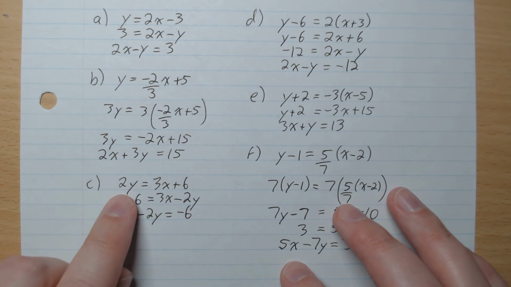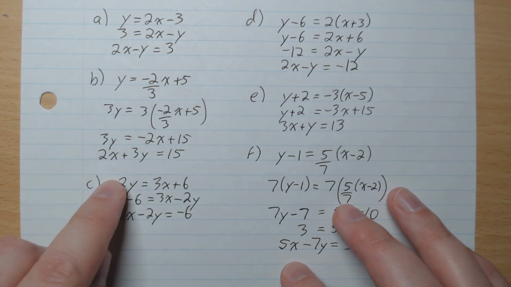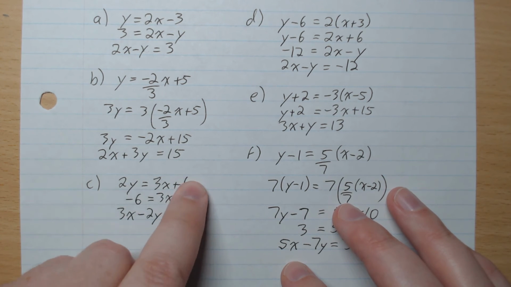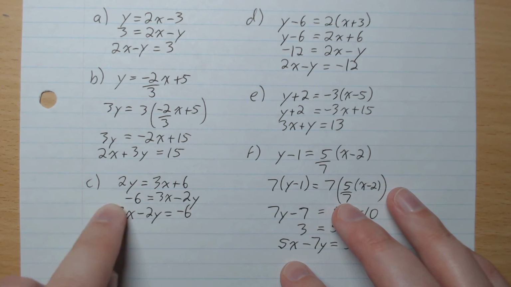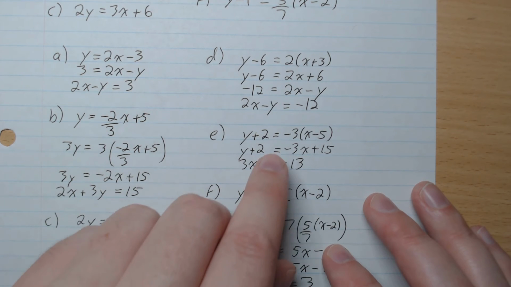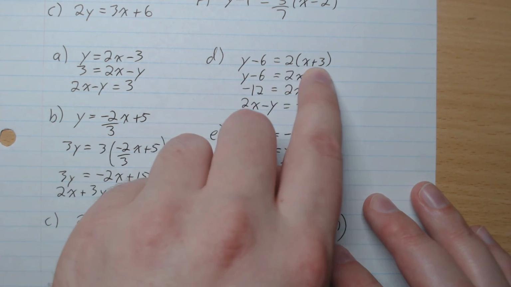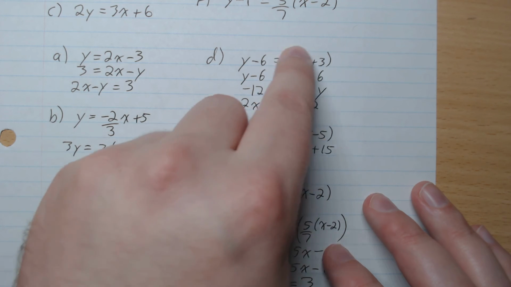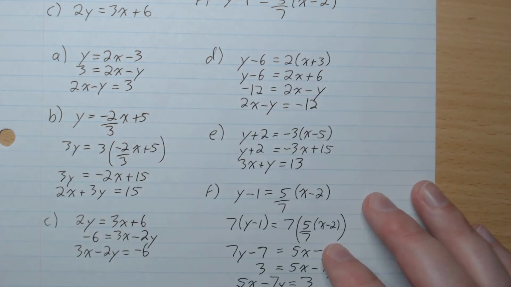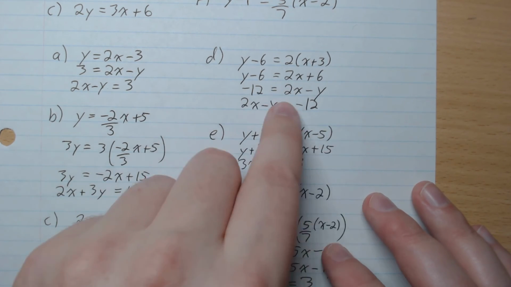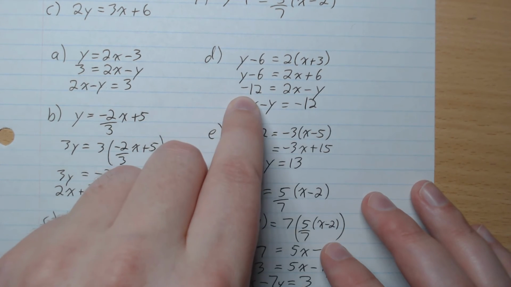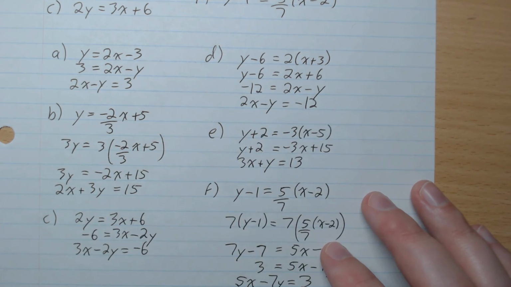Okay, so C, 2y equals 3x plus 6. So bring the 2y over to the right. So 3x minus 2y equals -6. And so there is our standard form. Okay, D, y minus 6 equals 2 times (x plus 3). So we're going to distribute the 2 like that. So 2x plus 6. We're going to bring the y onto the right-hand side. So minus y to both sides. So 2x minus y. And then we're going to go minus 6 to both sides. So minus 12 equals 2x minus y as such.